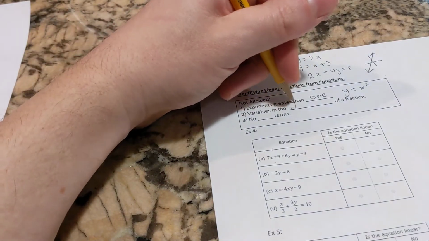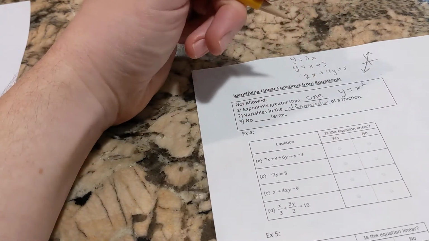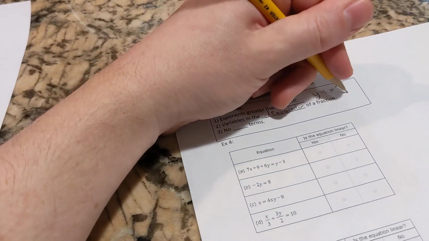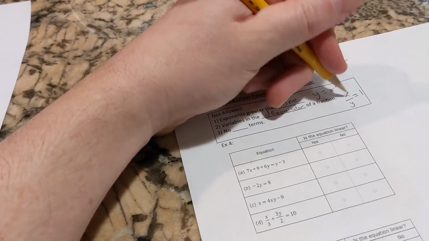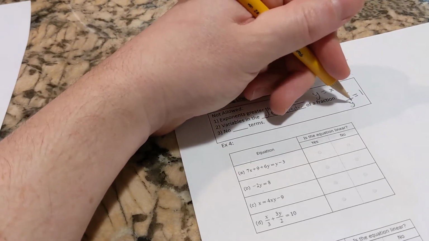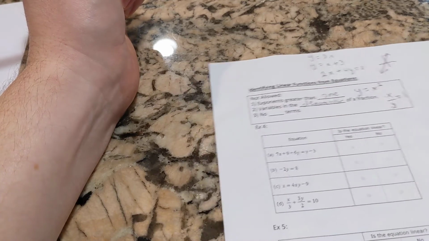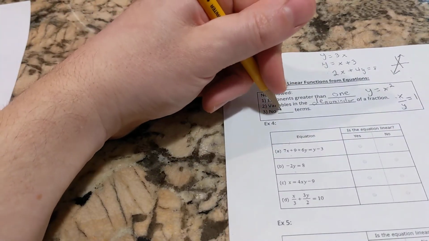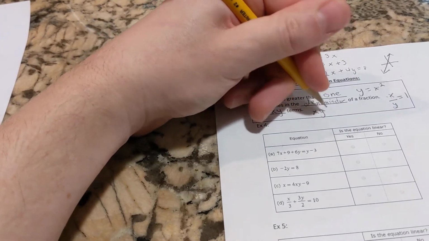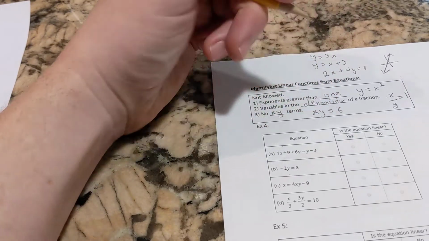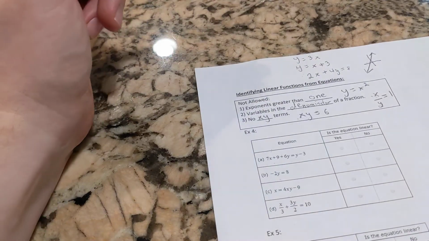Variables in the denominator of a fraction. Okay? So if we have x over y equals 1, well, we have a fraction, we have a variable in the bottom, the denominator of the fraction, automatically that's not linear. Okay? And last thing, no xy terms. So if we have xy equals 6, that's an example of something that's not linear. Okay? Let's take a look at a question.